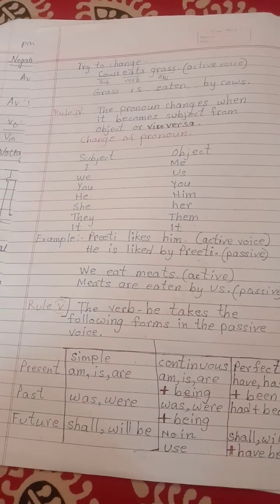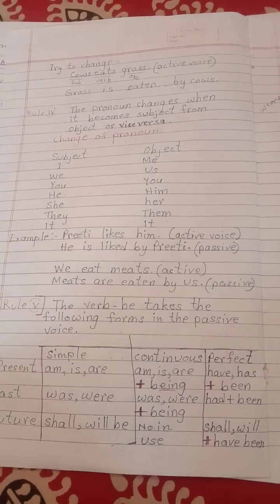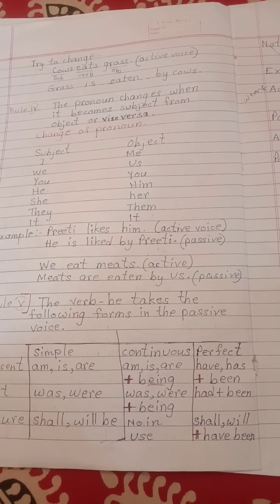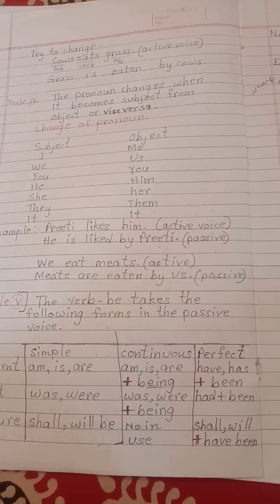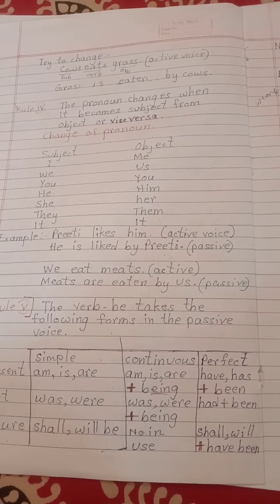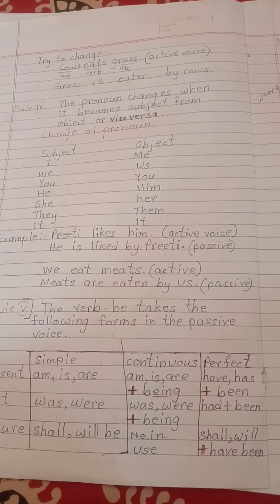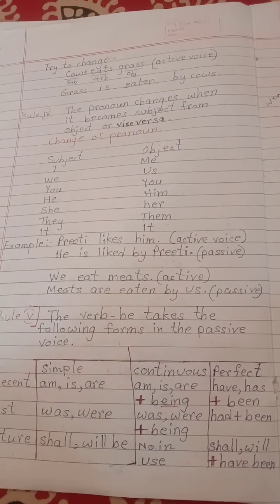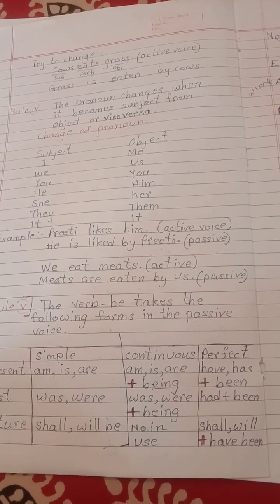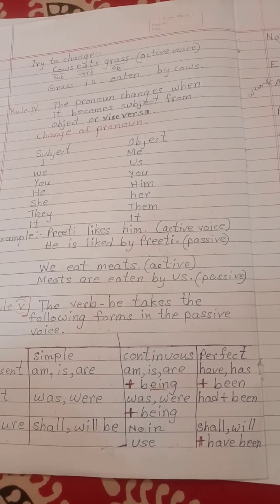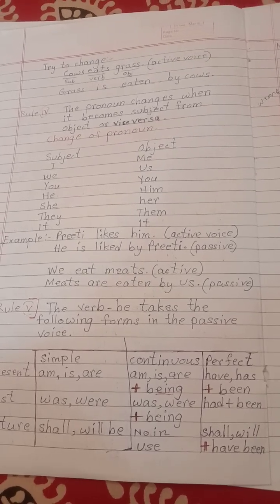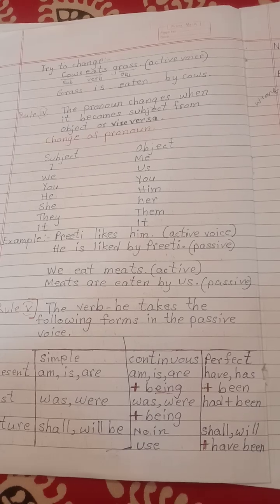Next example, cows eat grasses. What is the difference? Cows are plural number, and grasses are plural number. So grasses are eaten by cows because of the plural number. Now the subject is grasses, so the be verb, singular or plural, should be used according to the subject when the object is placed in the place of the subject.